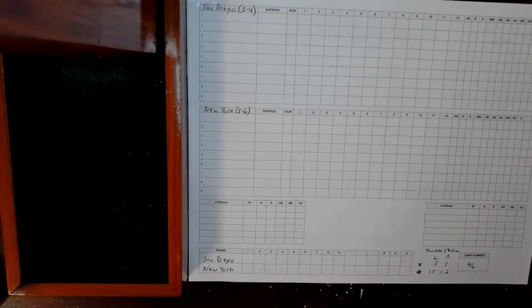And then Azocar will be in left field. And he's a 2-2 E3. And he runs at a 16. So the Padres come into this game 5-4. Yankees come in 3-6. So that is your starting lineup.